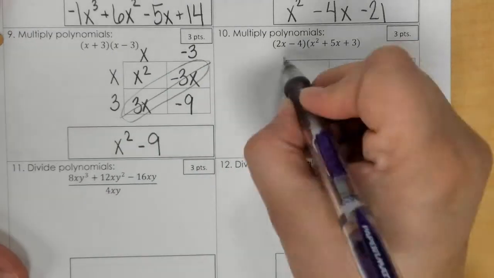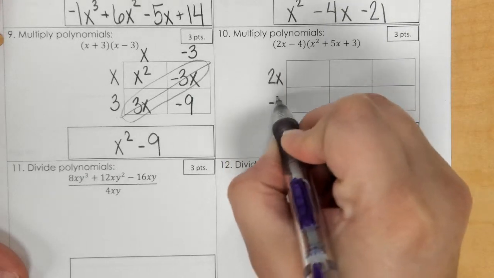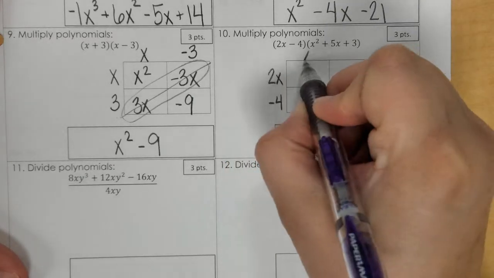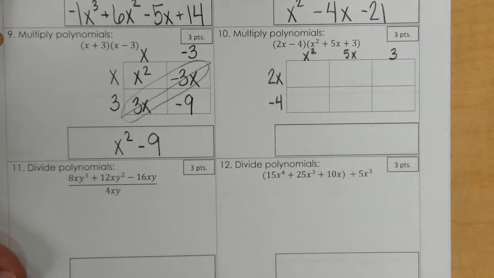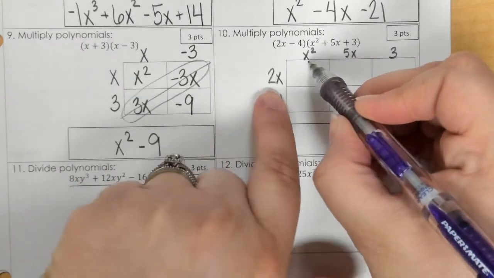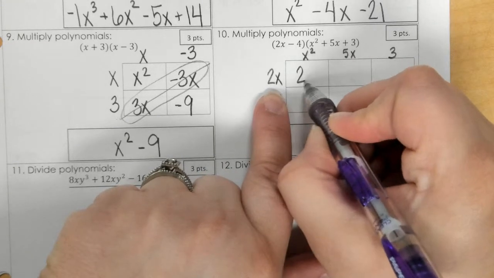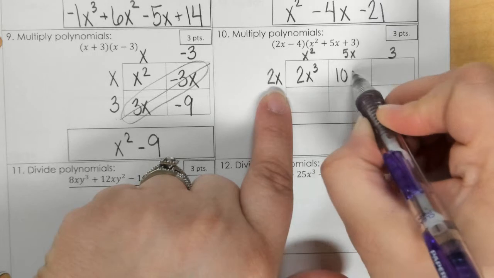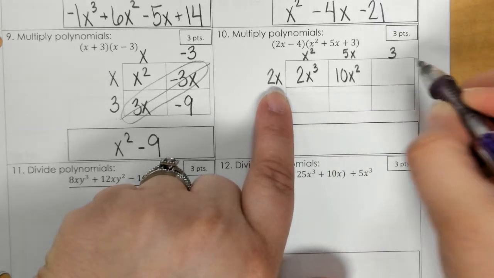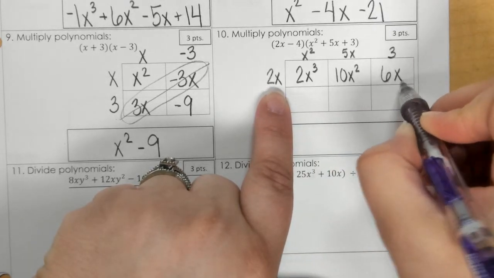In number 10, we have the 2x and the negative 4. On the top, we have x squared, 5x, and 3. So let's start multiplying. 2x times x squared, that is 2x to the 3rd. 2x times 5x is 10x squared. 2x times 3 is 6x.